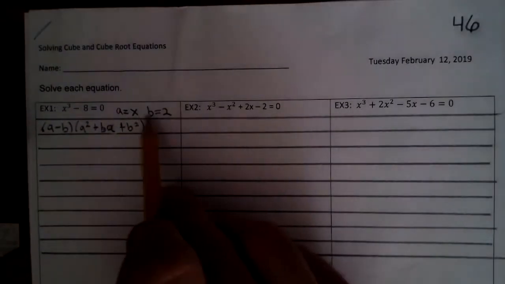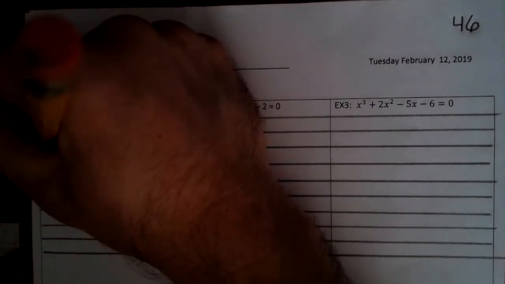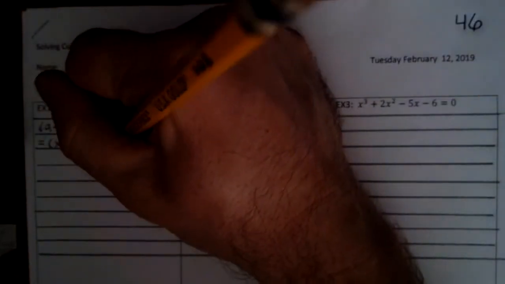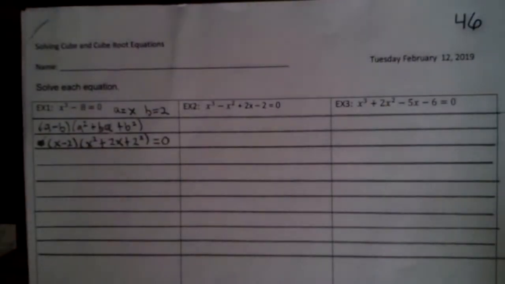Okay, so now we're going to substitute these numbers into here. So that's X minus 2 times X squared plus 2 times X plus 2 squared. And that's going to set that equal to 0. Ignore this equal there.